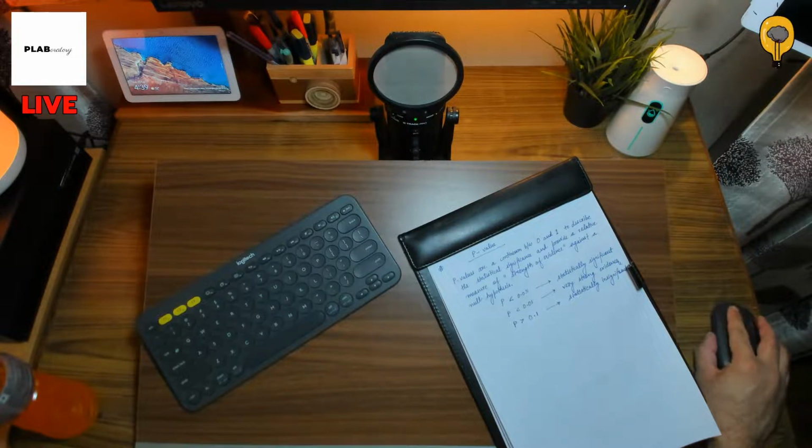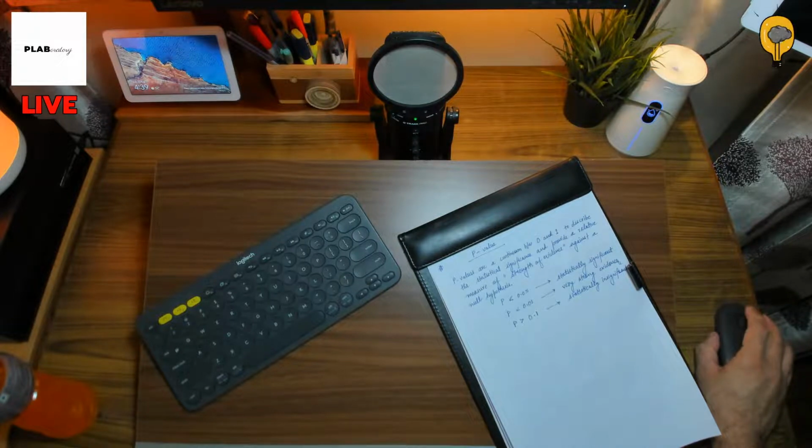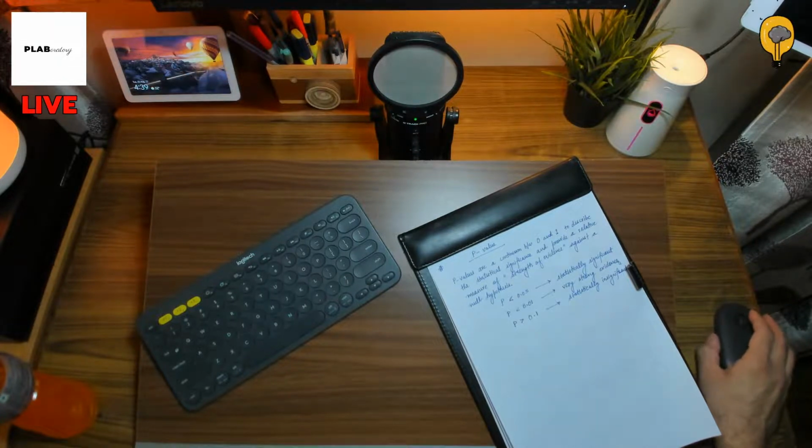So we will subtract it. So 0.40 minus 0.34, and that is how we will calculate.